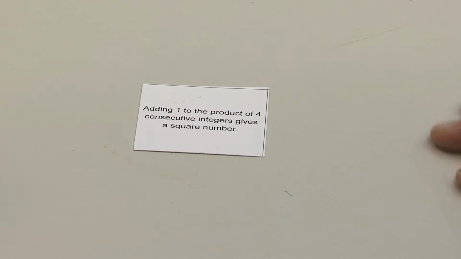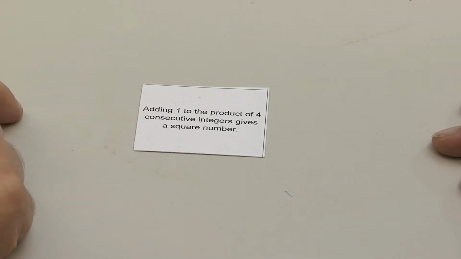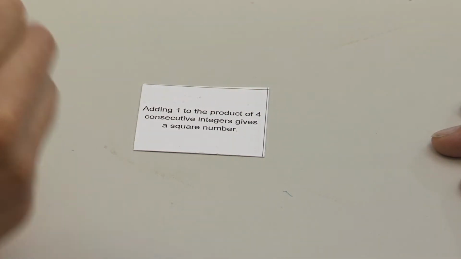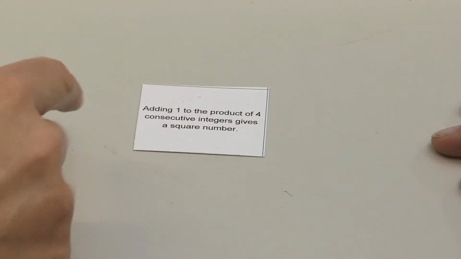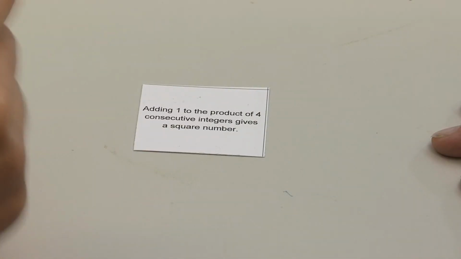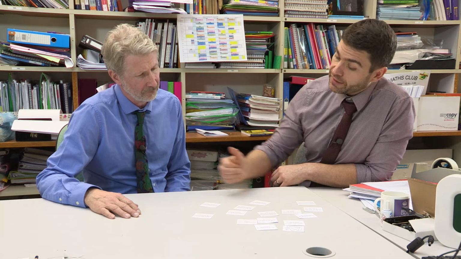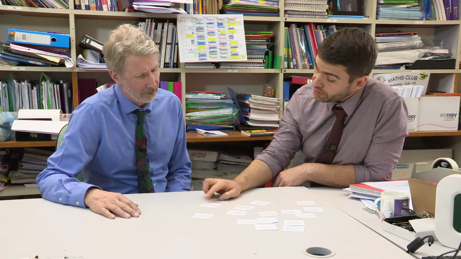Would you pick particular ones as a detailed example for them to look at? There's one about the product. Adding 1 to the product of 4 consecutive integers gives a square number. Now, lots of these proofs I've seen before, but I hadn't seen that one. I really, really liked that one. And when students were working away at these, I wasn't sure whether that was an always or a sometimes one. I think that would be a really interesting one to look at because you'll end up with quite a tough power for students once they start looking at the algebra.